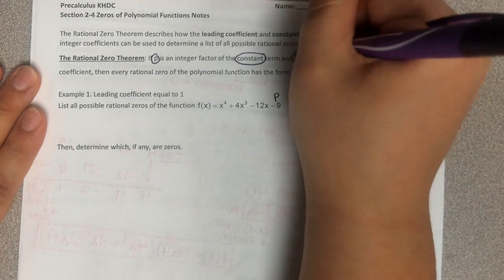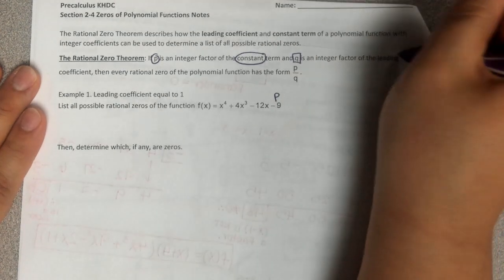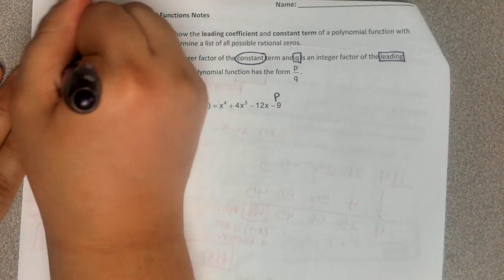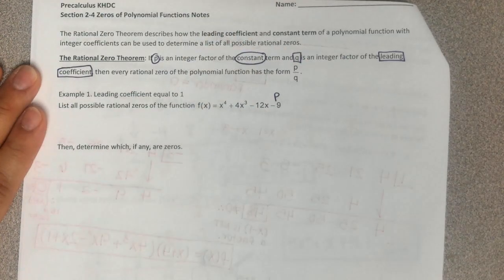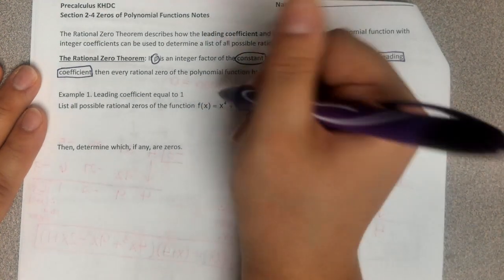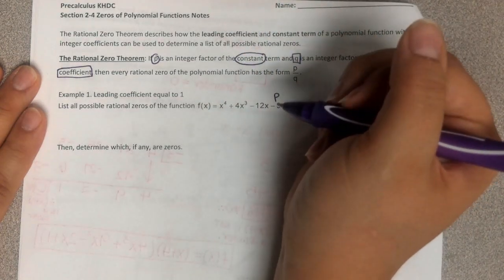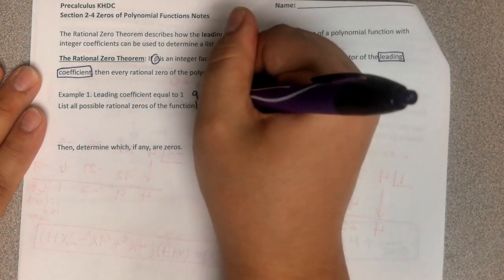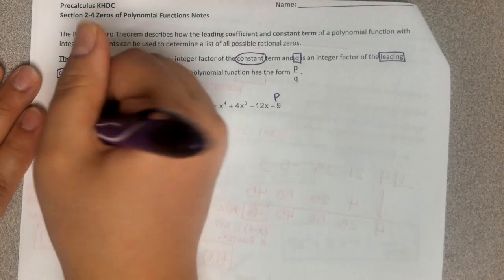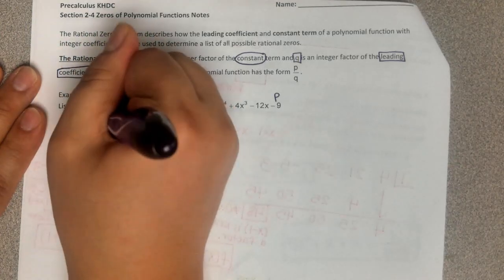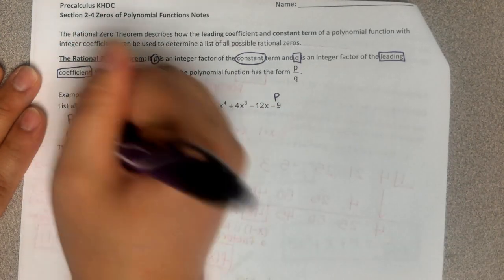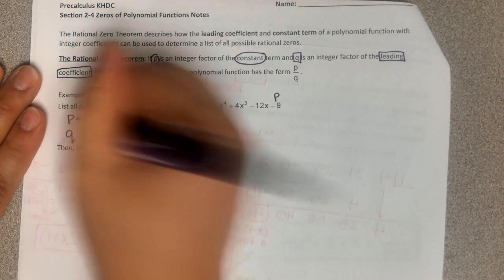Everybody box Q. Q is your leading coefficient. So which one will be Q here? The coefficient in front of that is 1. That is my Q. So, P will be negative 9. Q will be 1.